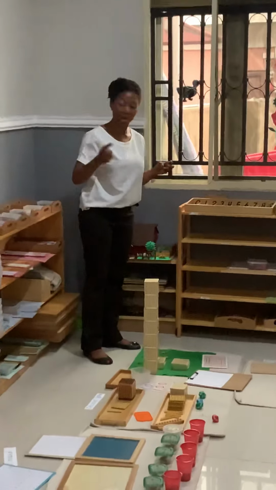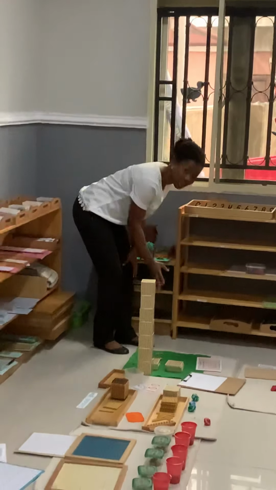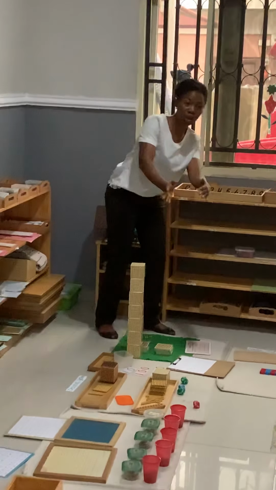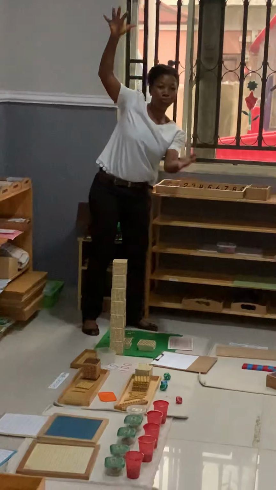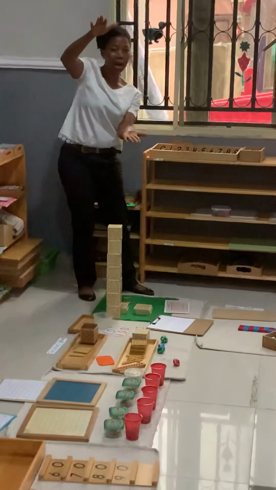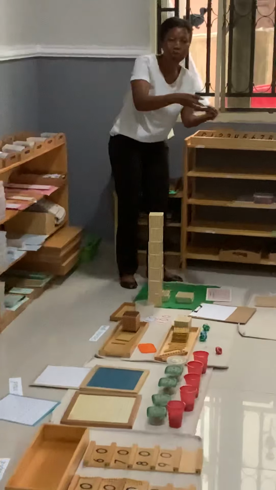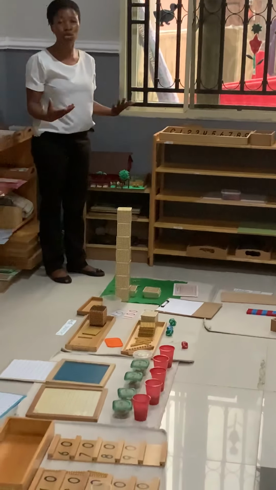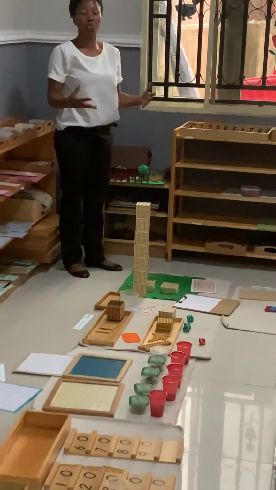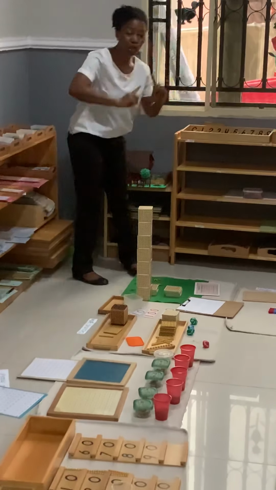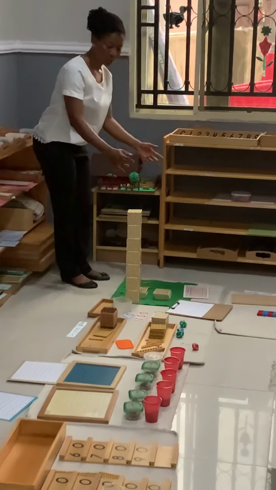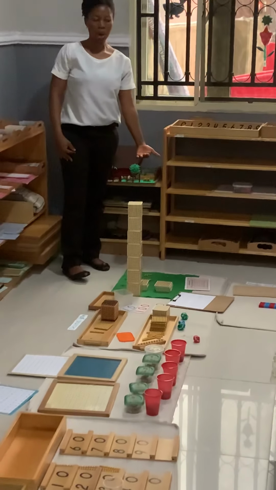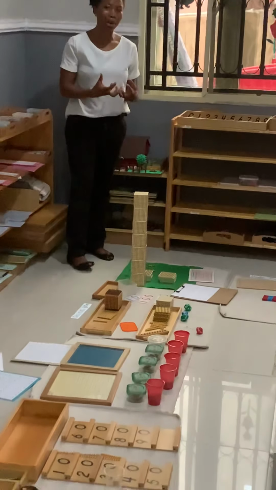So if I have 544,000 times 3, all I have to do is get 500,000 the first set, the second set, the third set, then stack them up, pile them up, then I count all the beads that I have there. So they do multiplication before they leave my class. They will get there when they're doing facts, but they do it with the golden beads, and they understand it, because the materials are concrete.